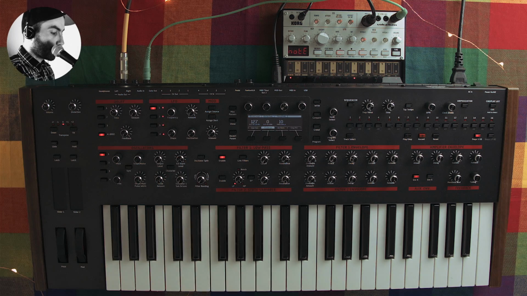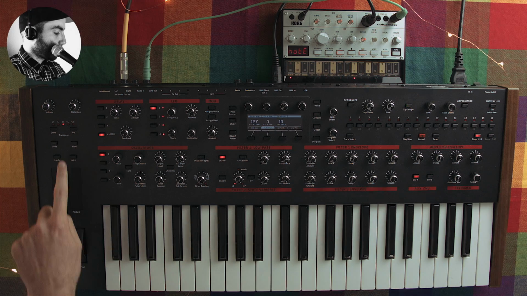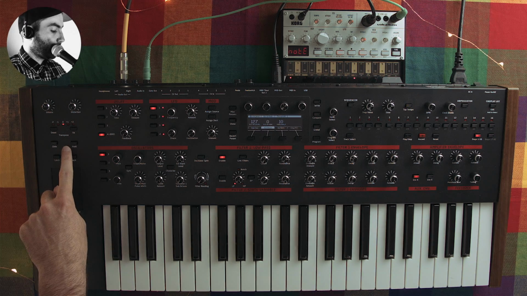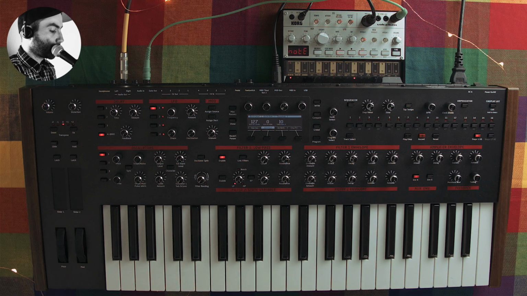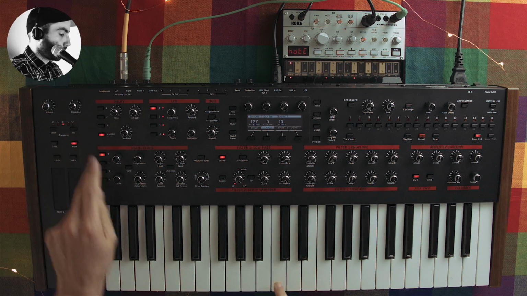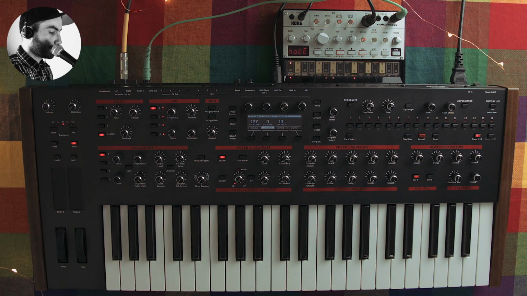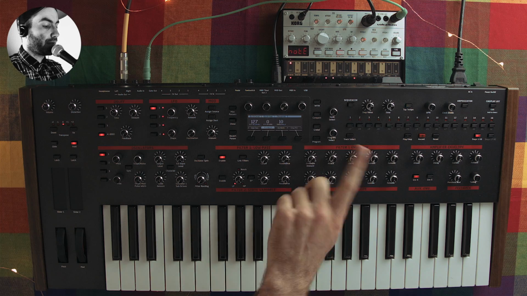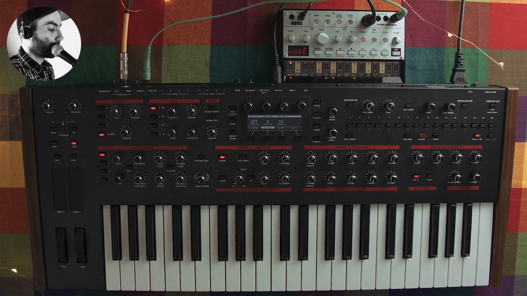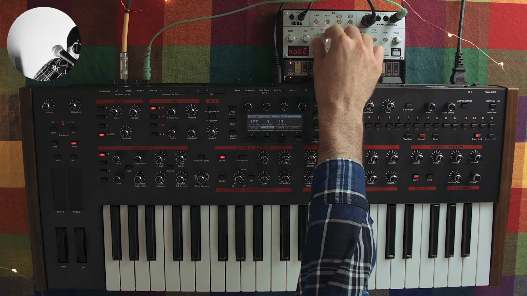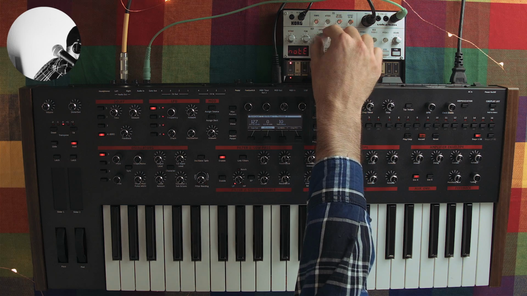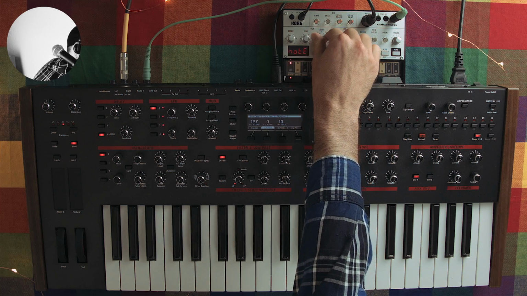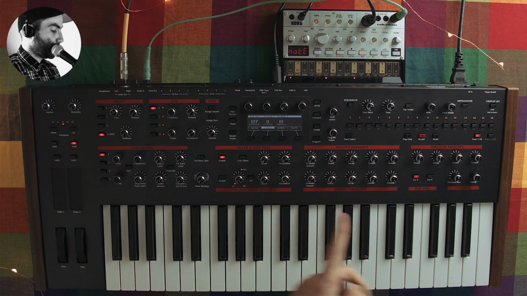And now since I don't want to have to hold down a key the whole time, I'm just going to hit the hold button here, which will hold down a key, which will effectively turn on the gate indefinitely. And now we can hear the Korg Volca coming through. And as I said, you can also use a sequencer as a gate source.